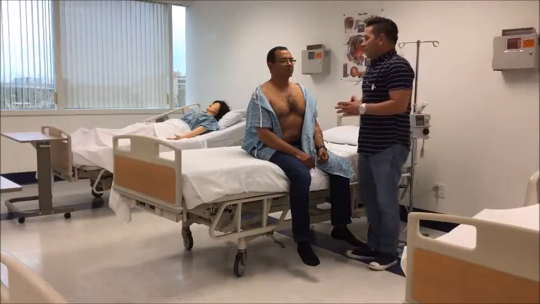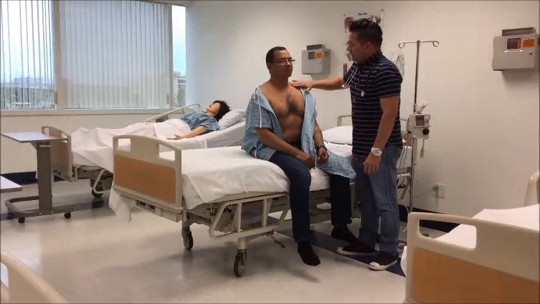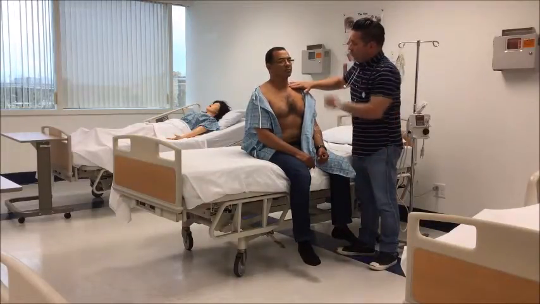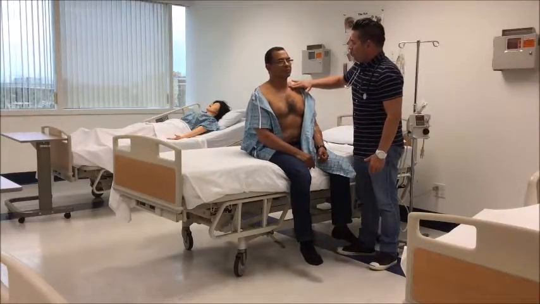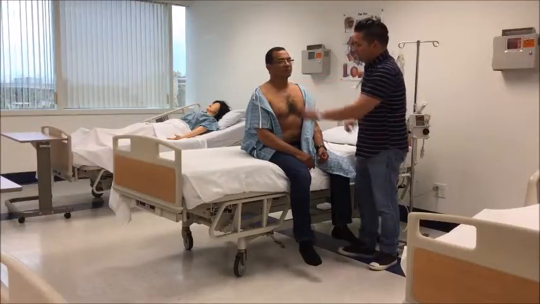We are going to examine the supraclavicular area on both sides, of course, looking for any swelling, tenderness, or a palpable lymph node.